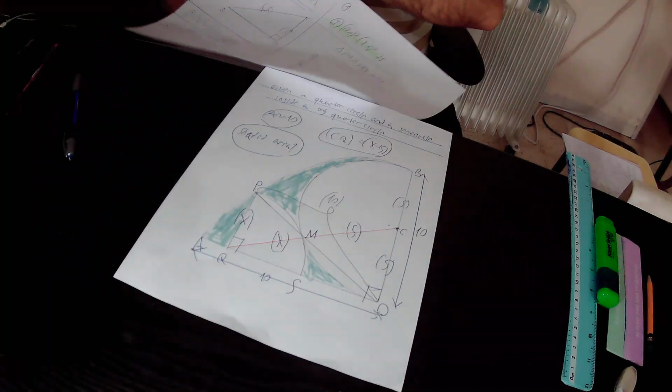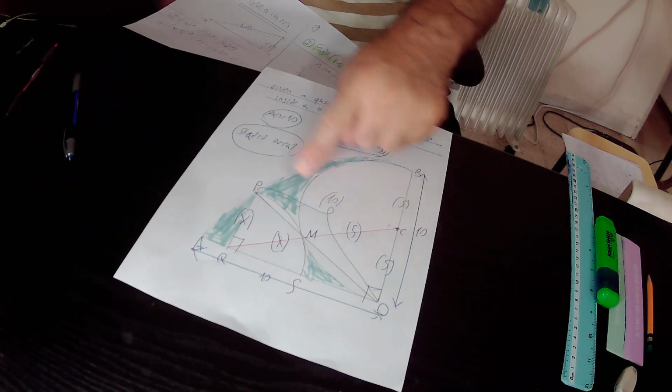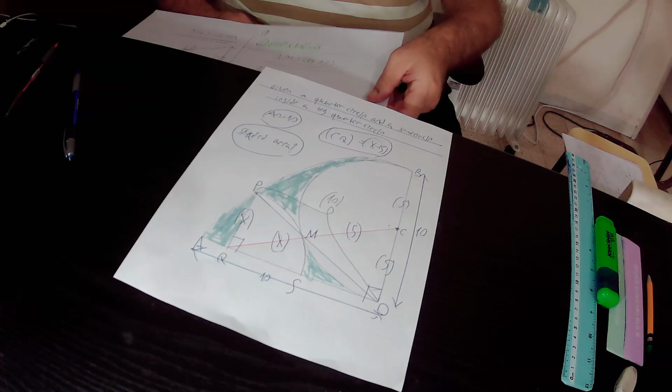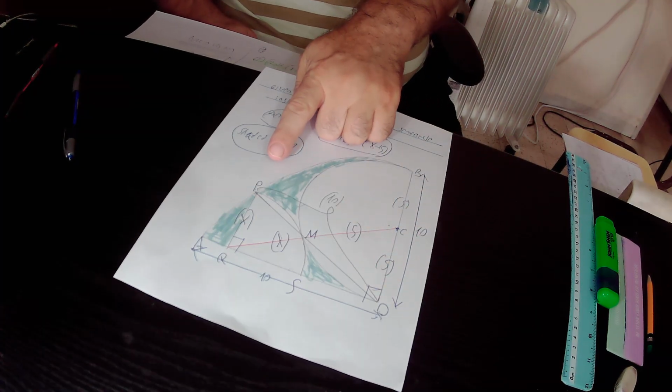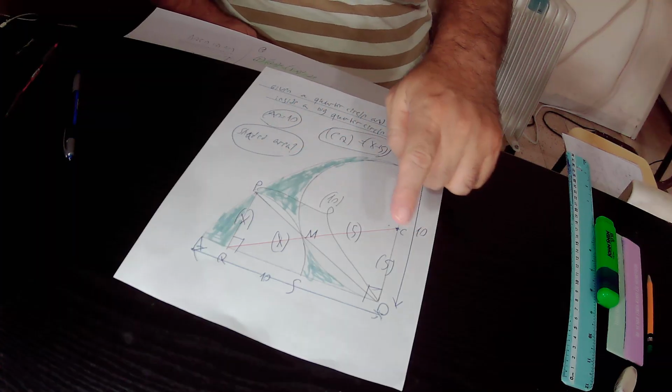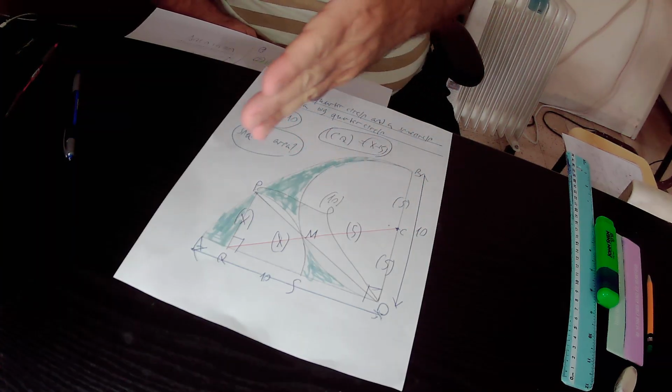In the next step, we join points P and O together by a straight line. Point O is the center of this big quarter circle. Point P is a point on the big quarter circle itself. Therefore, PO is the radius of this quarter circle, that equals 10.